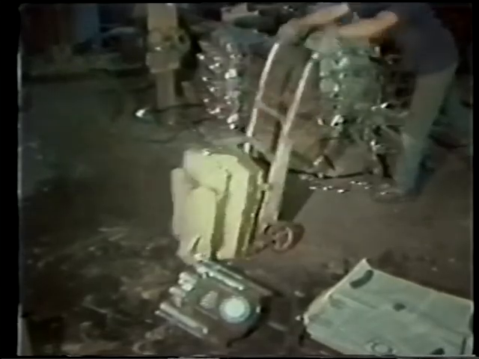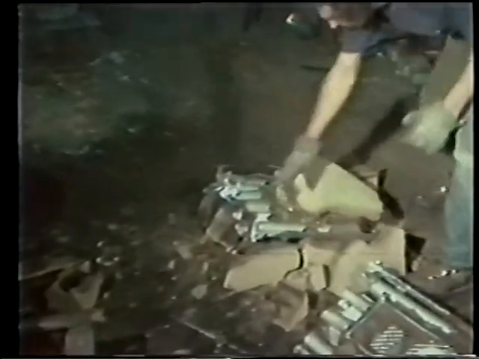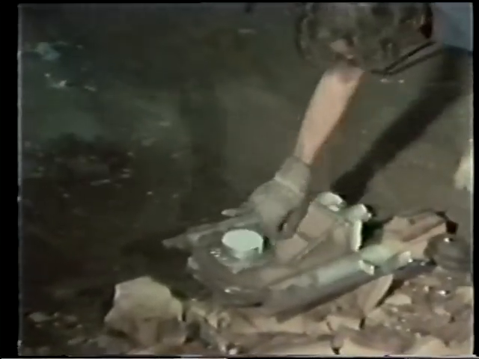The casting is removed from the mold by breaking the mold apart by hand and extracting the finished part. In some cases, the sand is reusable, while in other cases, such as the CO2 set mold, it is discarded.